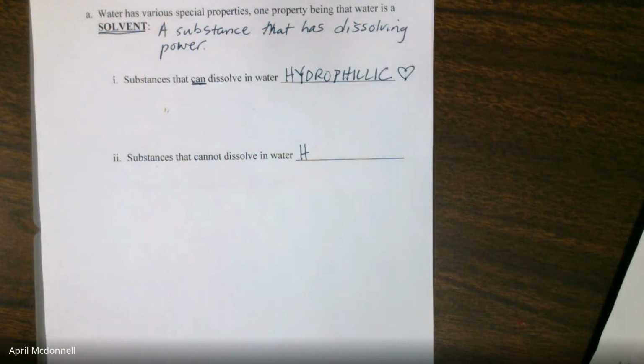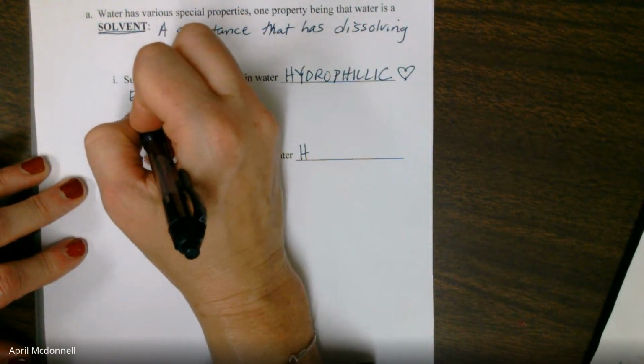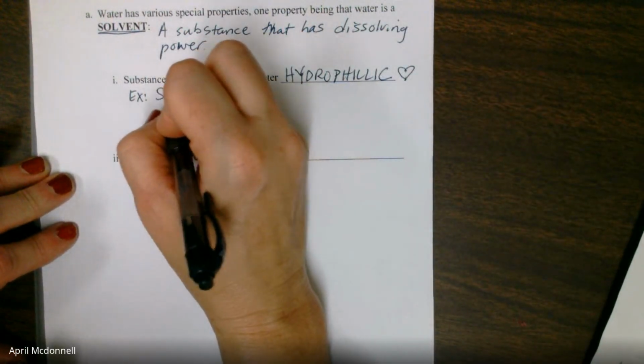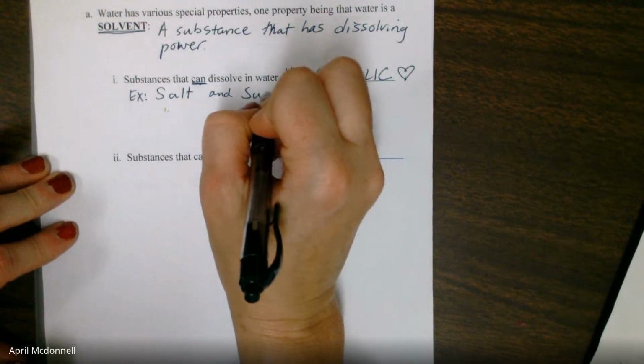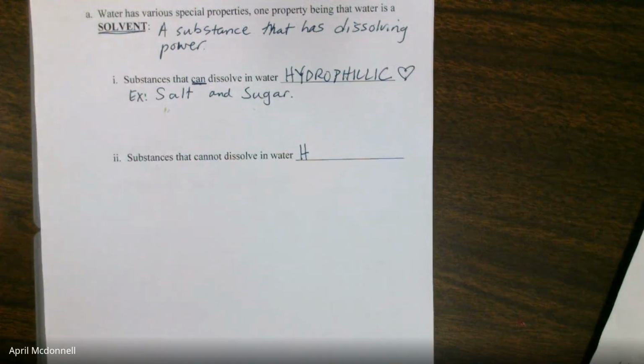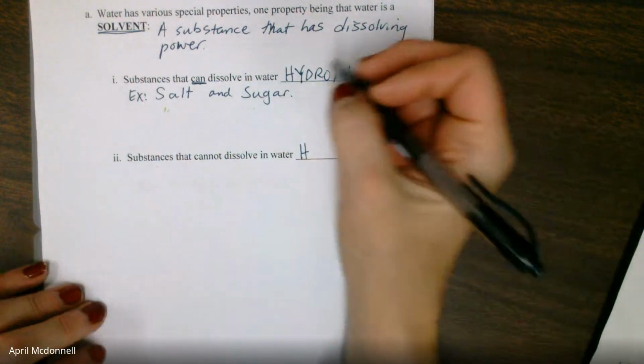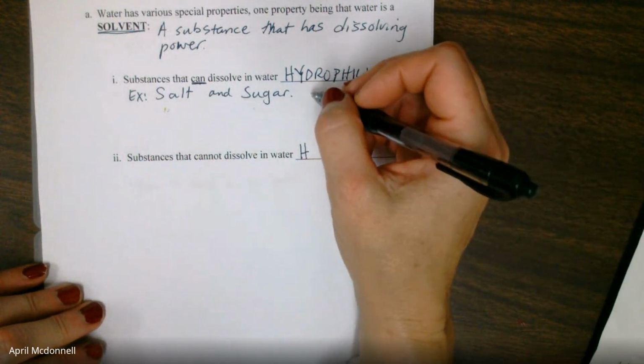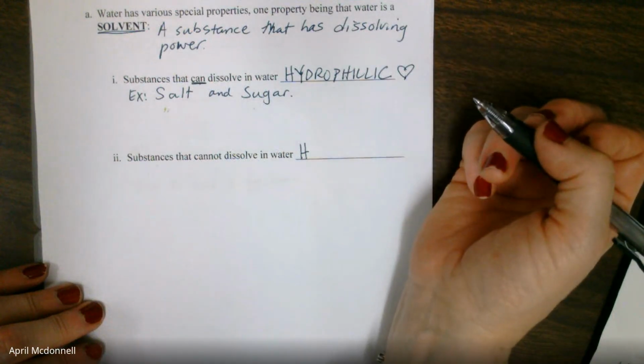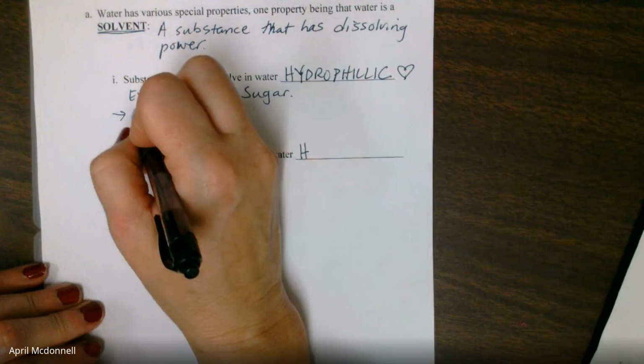I'll draw a little heart right here. These are substances, if you add them to a cup of water and you mix them up, you wouldn't see them anymore. So, what are some examples of hydrophilic substances? Salt and sugar. Those are the ones we want to know at this point. As it turns out, polar substances are going to be attracted to other polar substances.